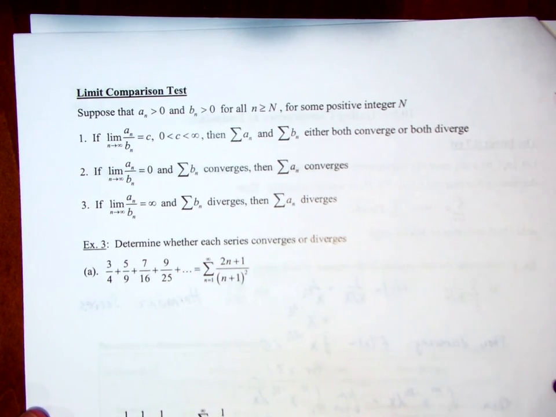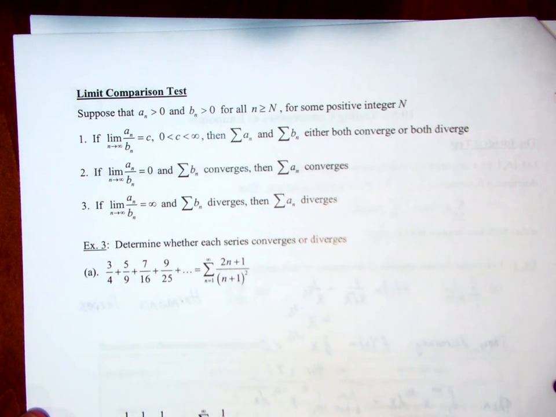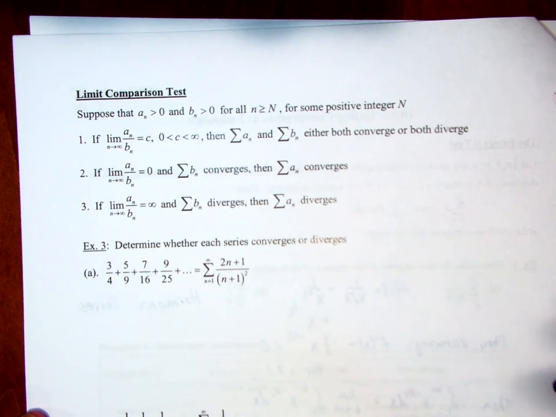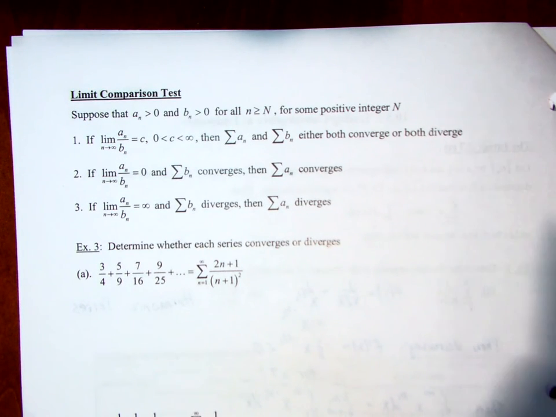Now, previously, the comparison I did was the direct comparison test. That was from 10.4, where we set up an inequality and compared one we didn't know to a series we did know. Remember, for the direct comparison test, the inequality had to go the correct way.